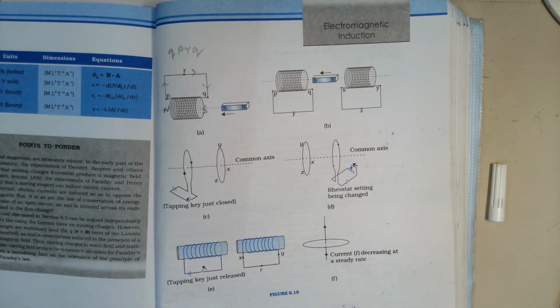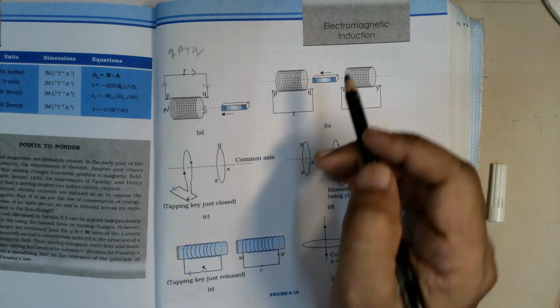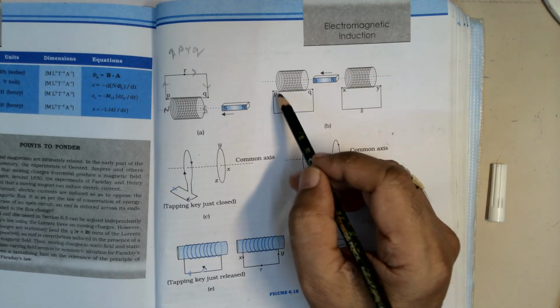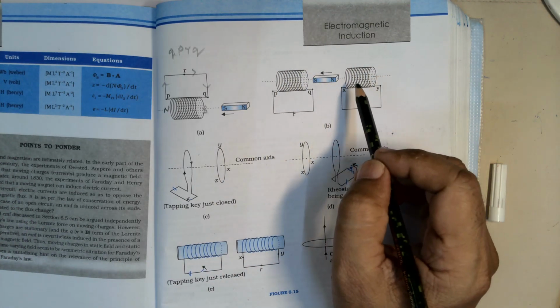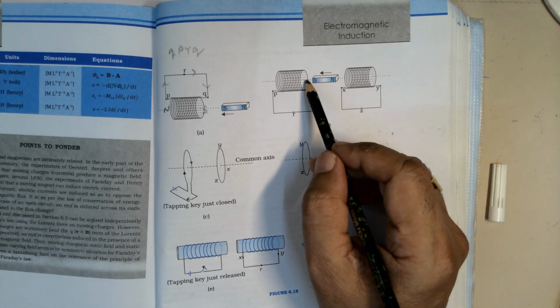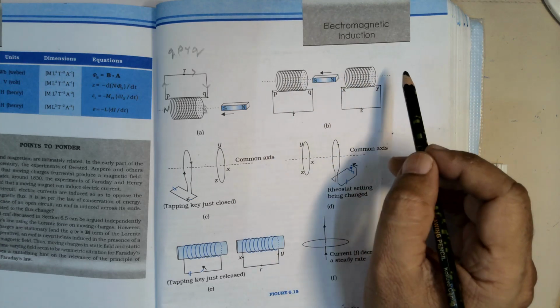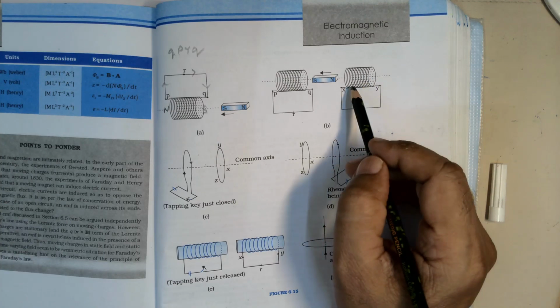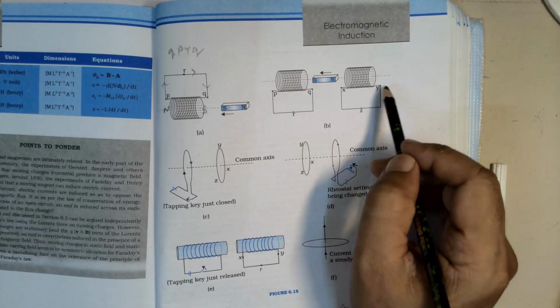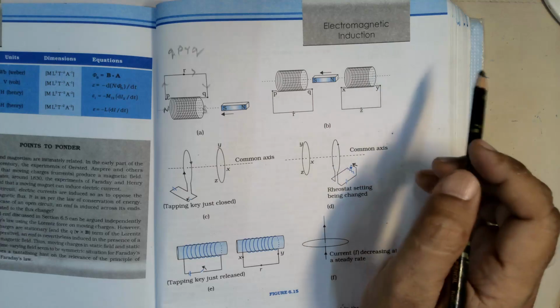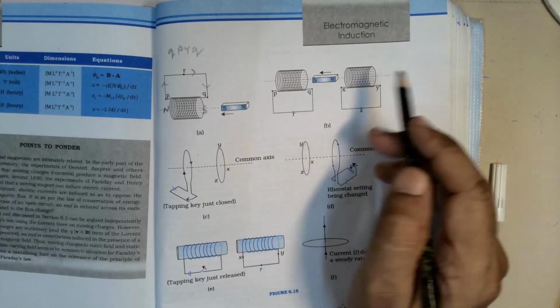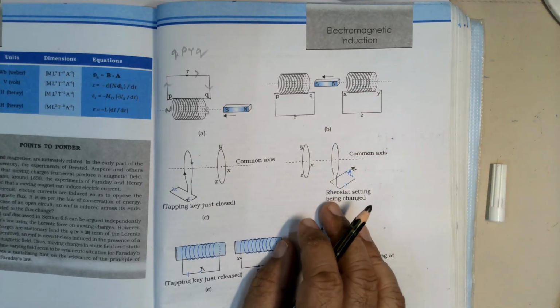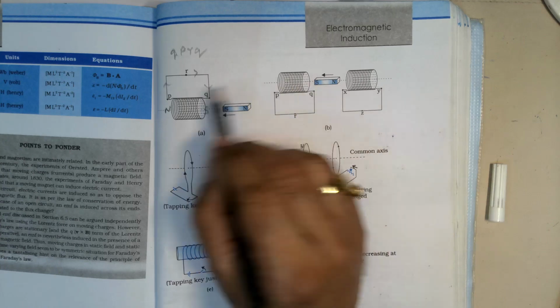Let us move to the second one. Here also you have the coil and the south pole is here, moving in this way. And you have another coil, where the terminals are X and Y, and in this case P and Q. So there are two coils here. The south pole is developed at Q, as we already discussed.